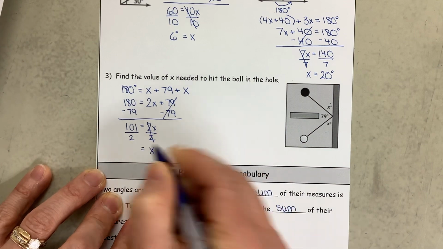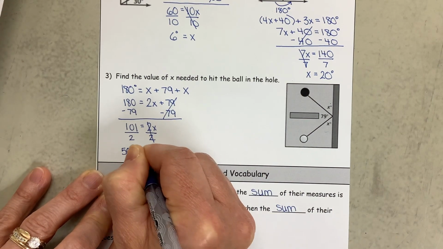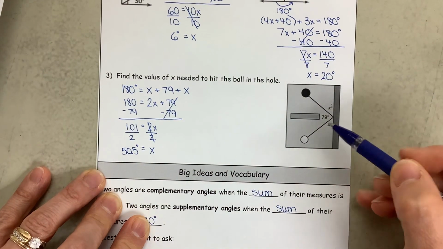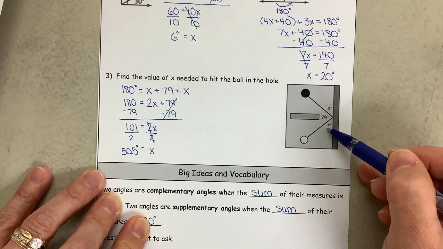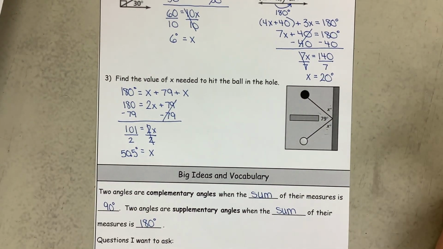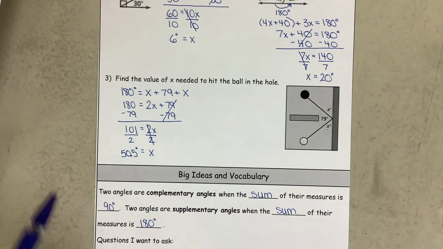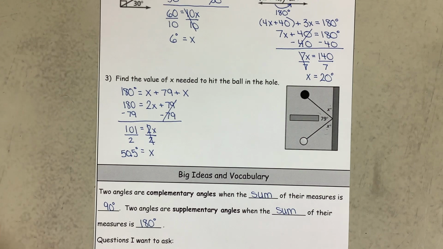And that leaves us with x equals 50.5 degrees. And you don't forget the degree mark. So that means this is 50.5, this is also 50.5. And then this one here is 79 degrees. So that is complementary and supplementary angles. C comes first in the alphabet, so it's 90 degrees. S comes second, so it's 180 degrees.